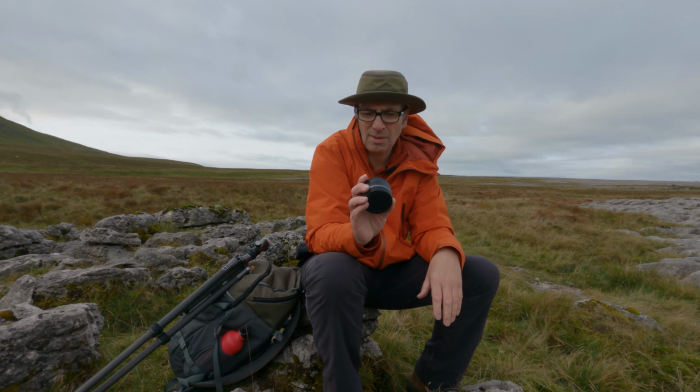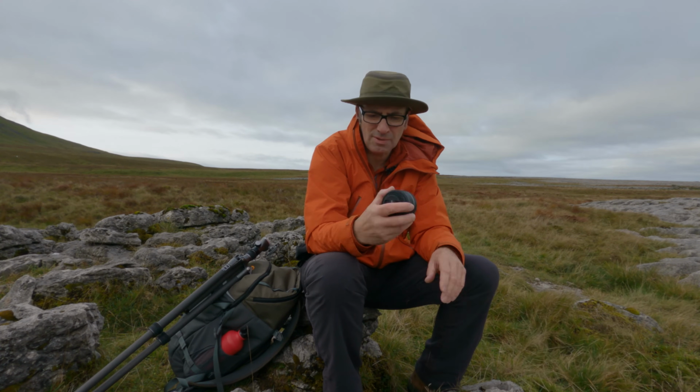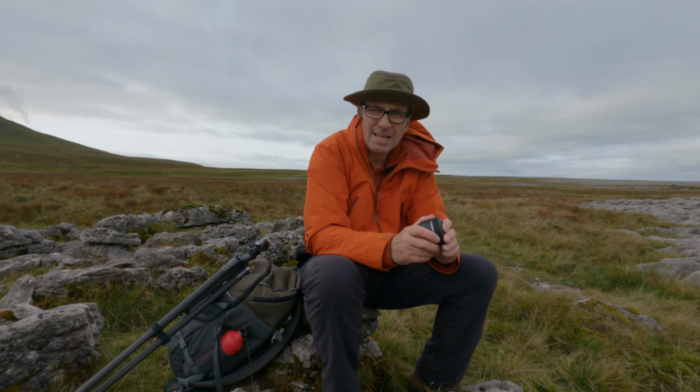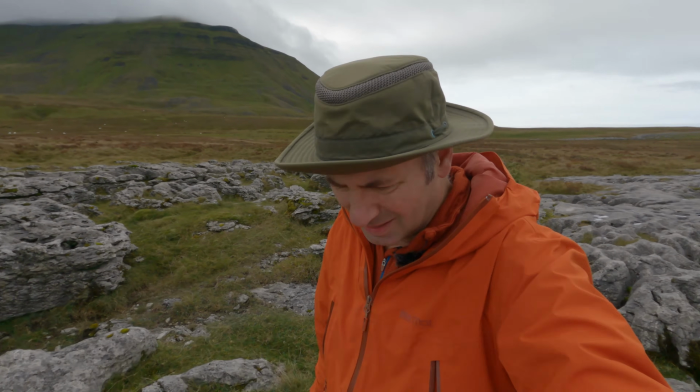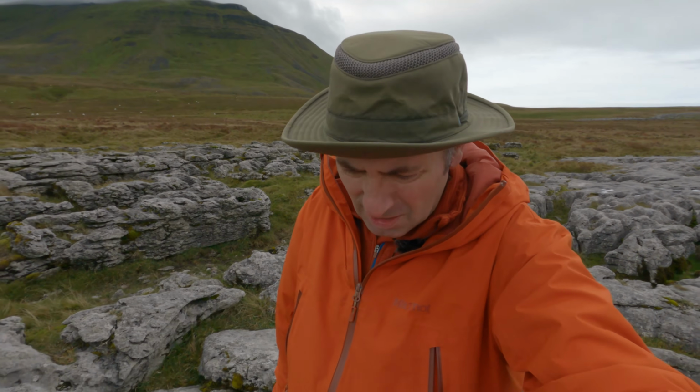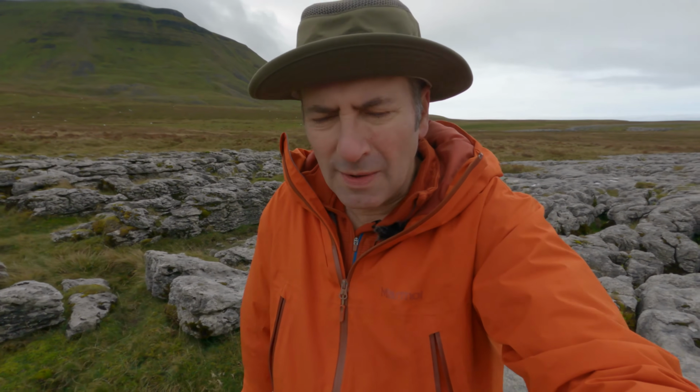It weighs hardly nothing as well. I believe just over 300 grams. So that will be a nice addition to my collection. I'm just going to venture further back towards the trees in this location, see if I can find anything there. But in the meantime, I'll show you what I've managed to grab so far.